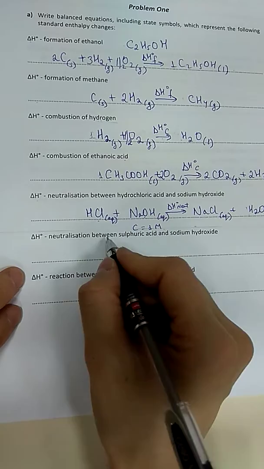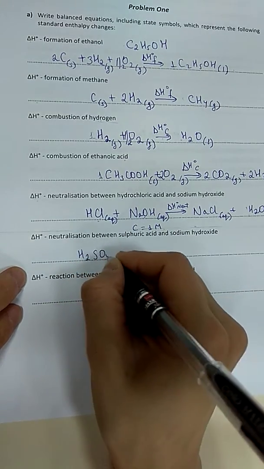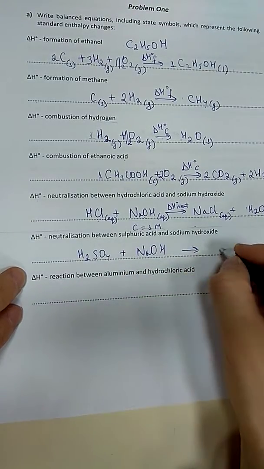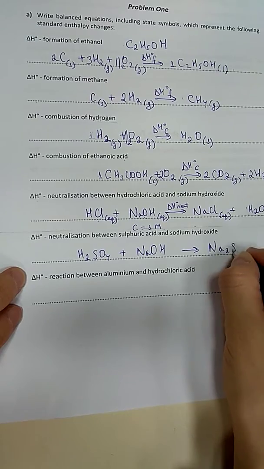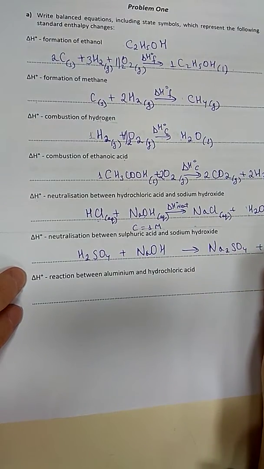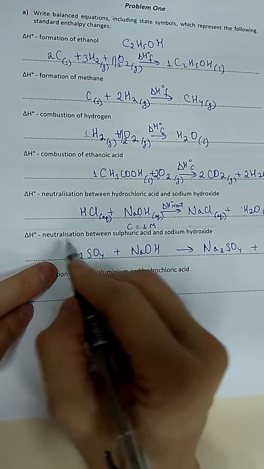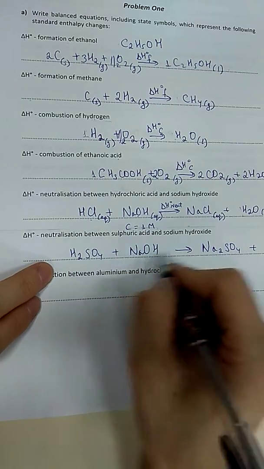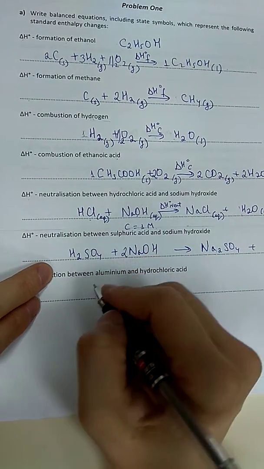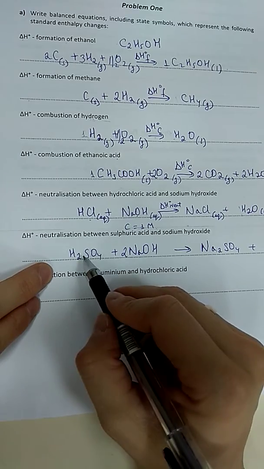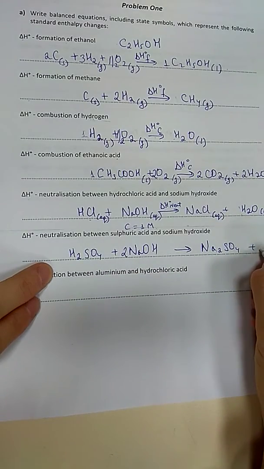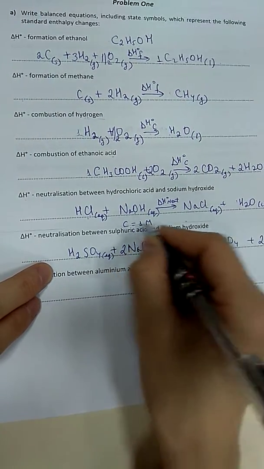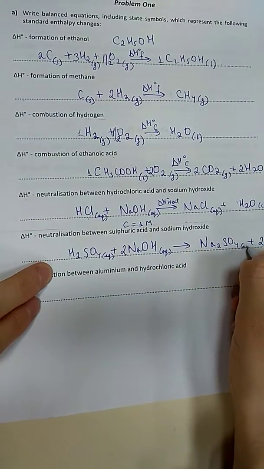What about the next one? Sulfuric acid. So we have sulfuric acid reacting with sodium hydroxide. Again, neutralization, that means you are forming a salt, sodium sulfate, plus water. So let's balance. First, it's easy to balance the reaction as it is. You have 2 sodium here, that means you should put 2 here, and sulfate, 1 hydrogen. So you have 2 water here. Again, aqueous form with concentration 1 mole per decimeter cube, aqueous and liquid.